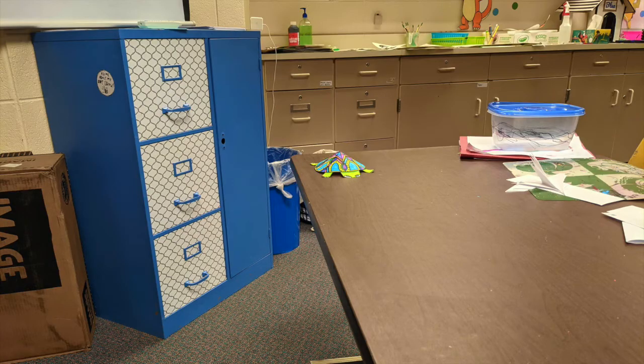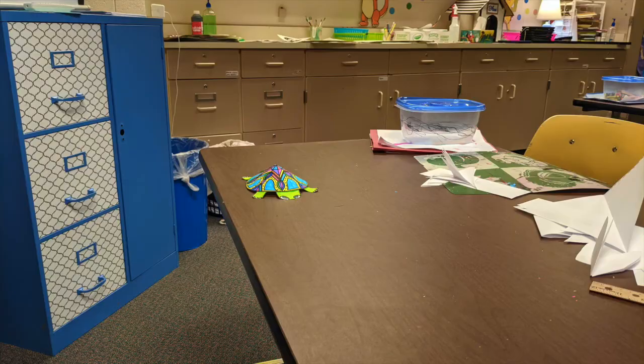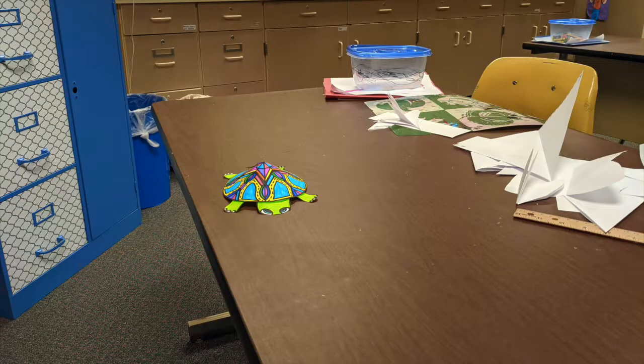Hey Blue, have you seen Turtle Tom? Oh, there he is. Okay, he's coming. Don't worry, he's coming. Yeah. Come on, Turtle Tom, you can do it. He's slow, 'cause he's a turtle. Come on, Turtle Tom. Come on.